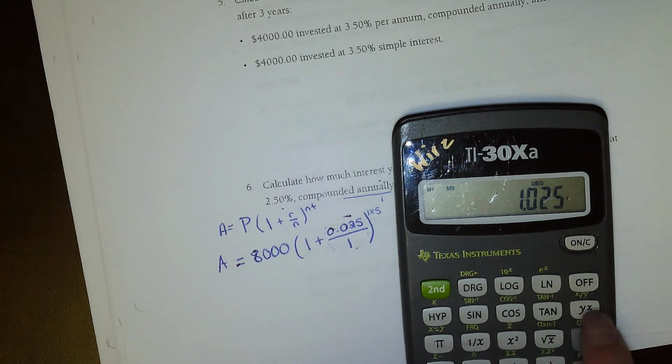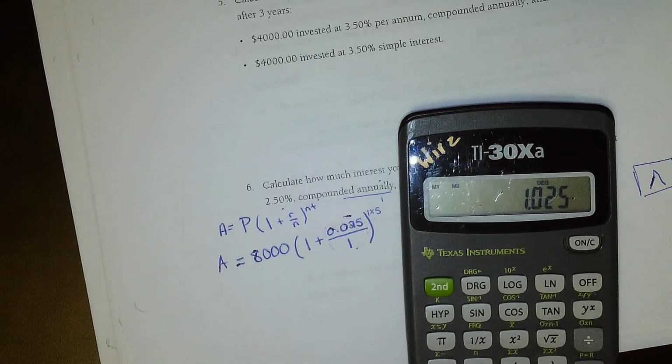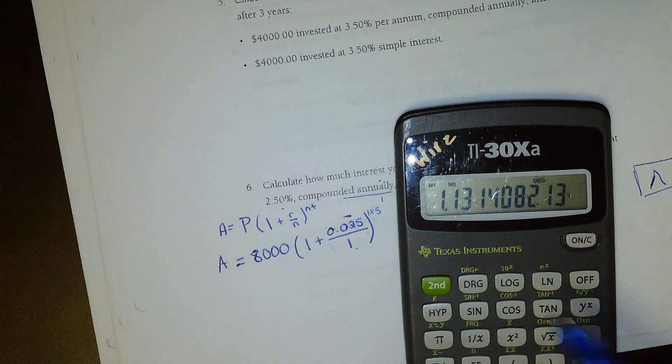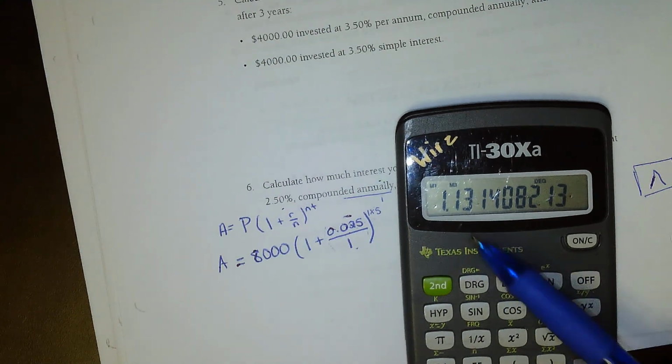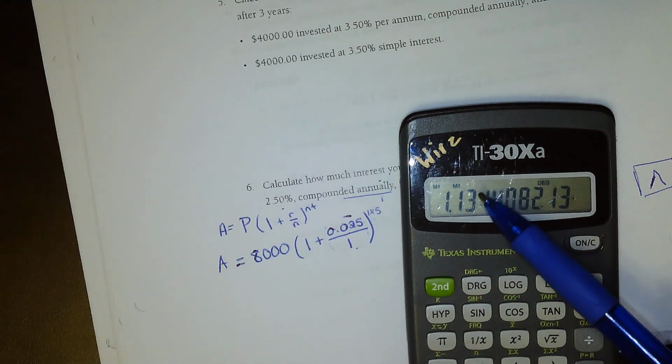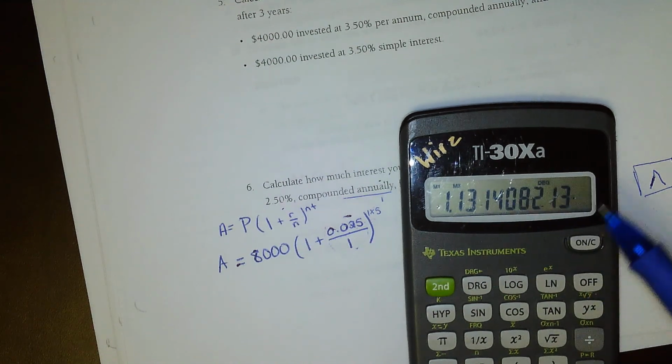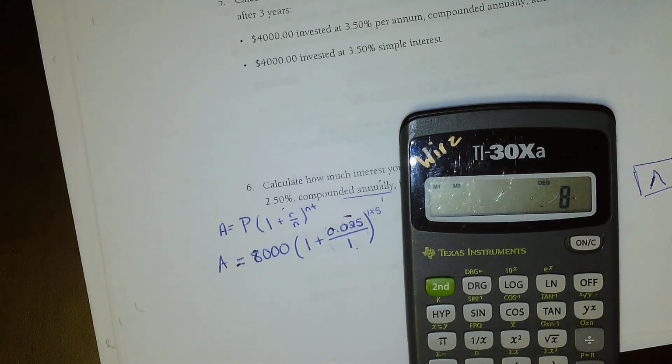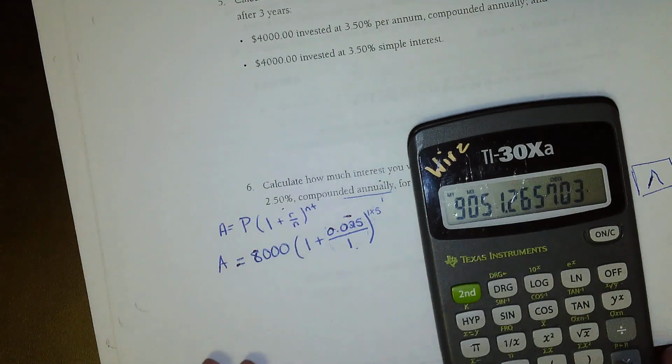It depends, you might have a y to the x button, like I have, or you might have a little arrow, something that looks like that as an exponent button on your calculator. So we're going to go to the power of 5. And then you'll notice that it's just a little bit bigger than 1, and you're going to get about 0.13 of a return on that. So times the 8,000 is your last step. I got about $9,000.